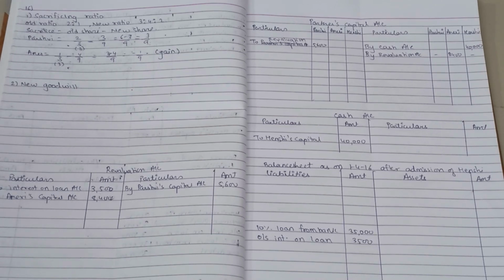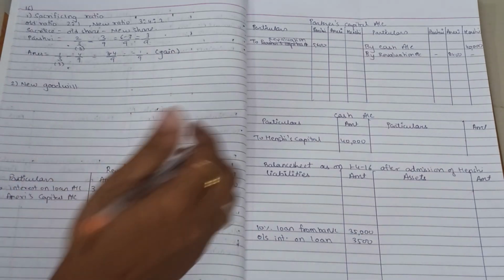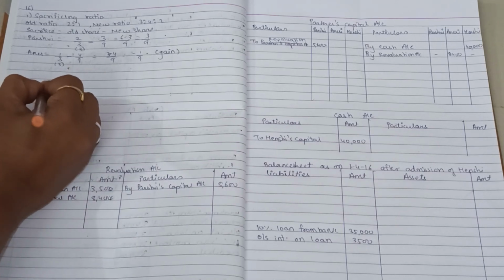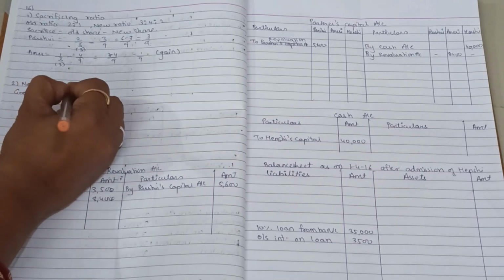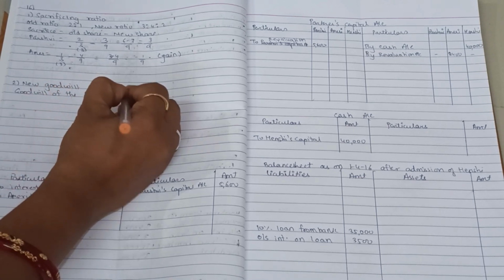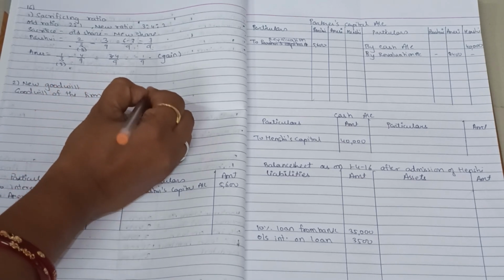Goodwill of the firm is valued at rupees 90,000. So here we have to find the new goodwill. Goodwill of the firm is rupees 90,000.